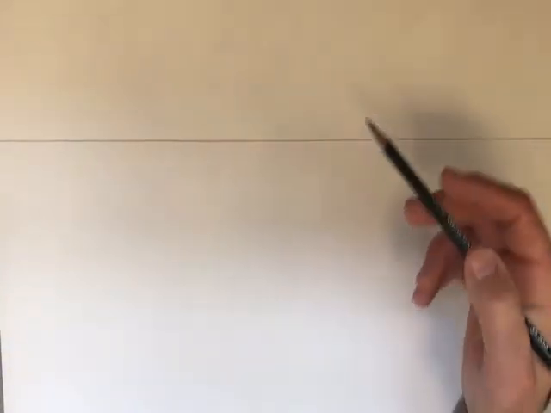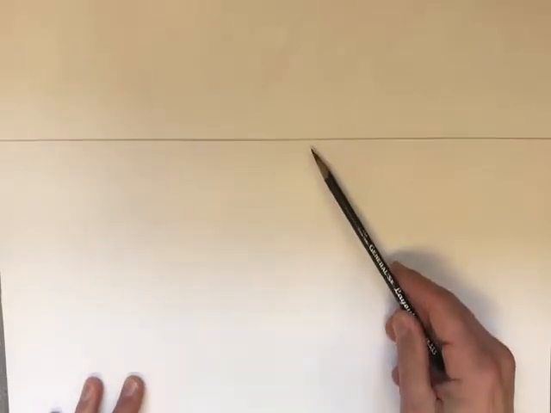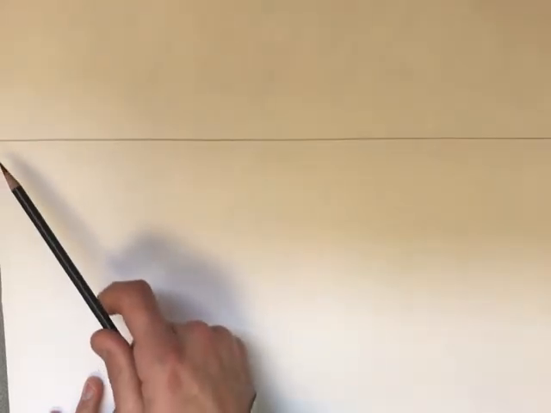Now, what the horizon line does is it divides your background from your foreground. Or if you were drawing a beach scene, it would divide the ocean from the sky. So take a ruler and draw a horizon line first. Now, the horizon line should be a little bit more than midway on your paper.